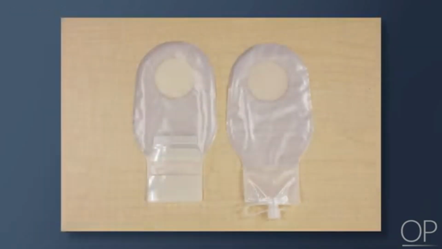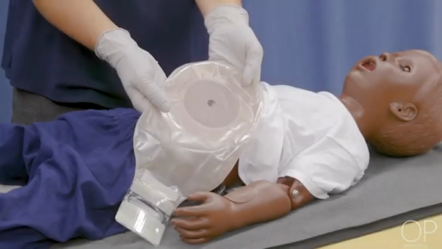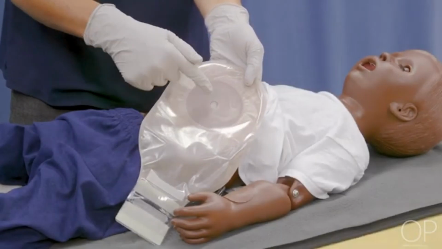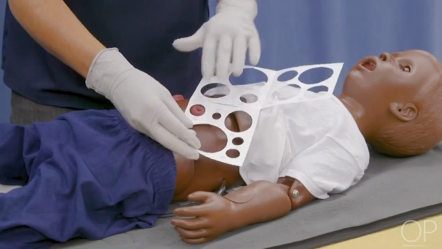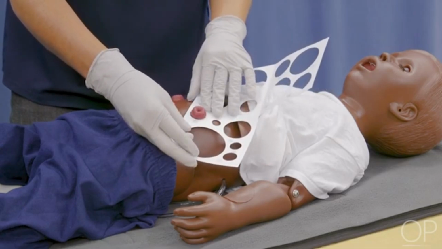One-piece ostomy pouches are often suitable for pediatric patients as they are flexible and easily contour over rounded abdomens. Most small-sized pouches can be cut to fit a variety of stoma sizes. A measuring card is used to determine the size of the opening to be cut in the barrier. When measured appropriately, the barrier will fit snugly around the stoma base.